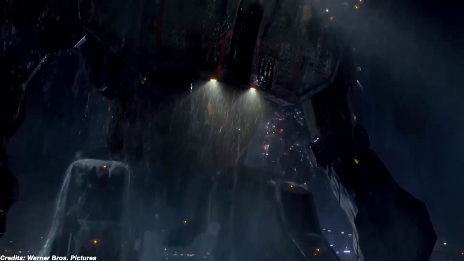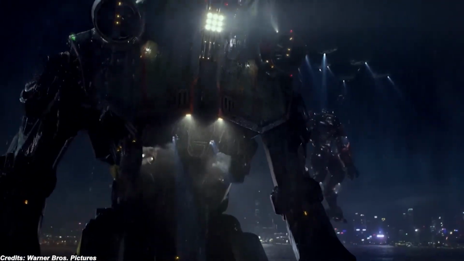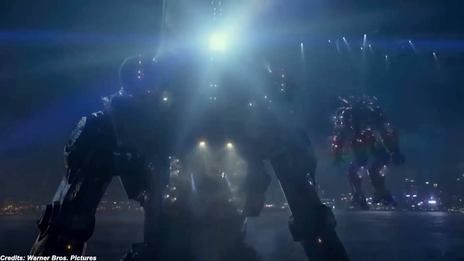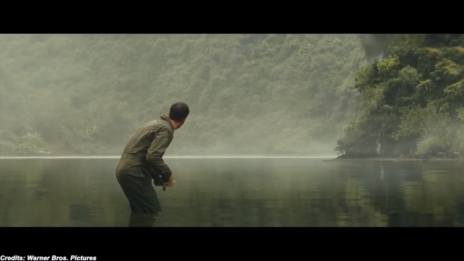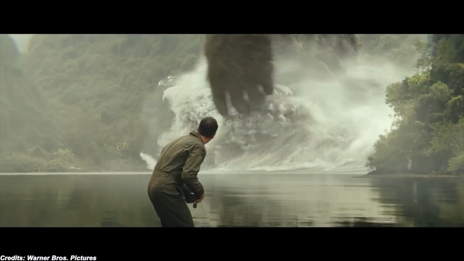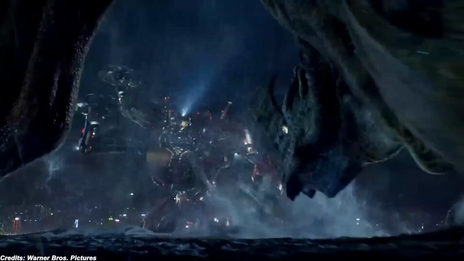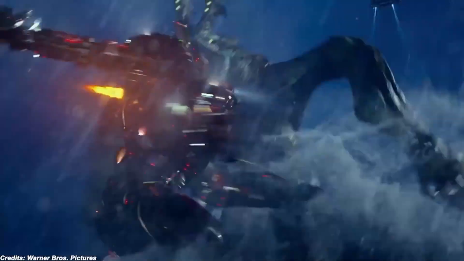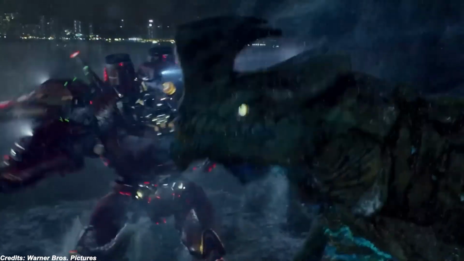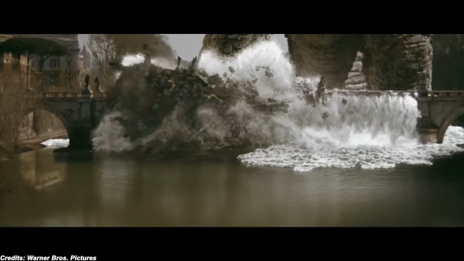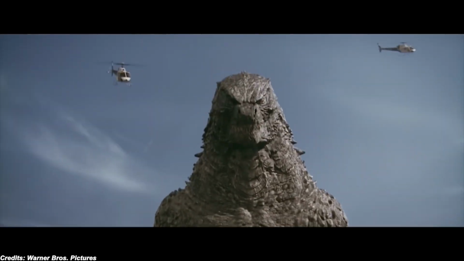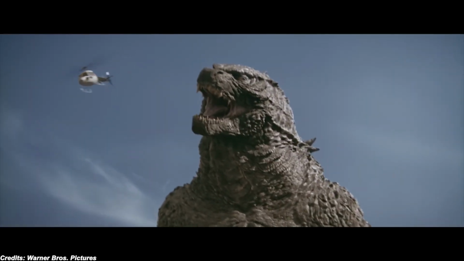Simulated water must account for their size, and droplets might appear smaller by comparison. Also, waves move slower relative to their bulk. In a similar fashion, rain falling on a 300-foot creature might form giant rivulets on its skin or surface. These fine touches, while subtle, contribute to the subconscious realism of the scene.